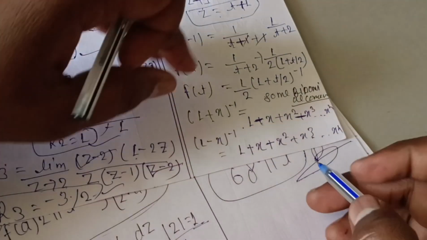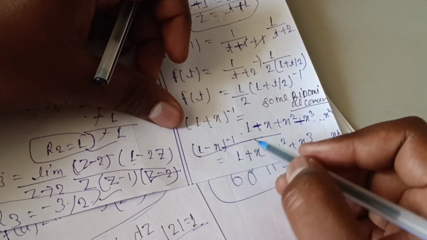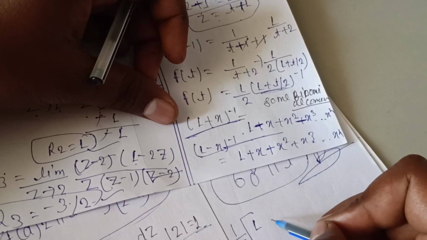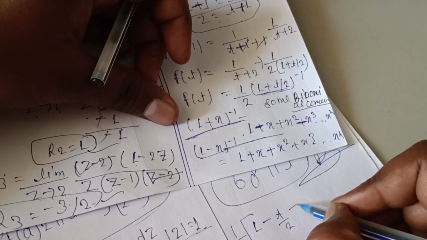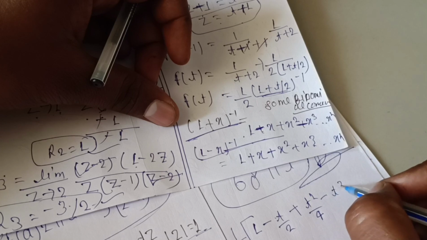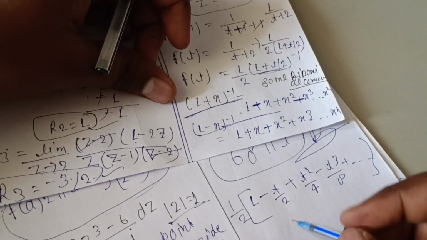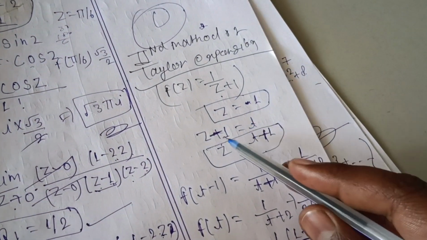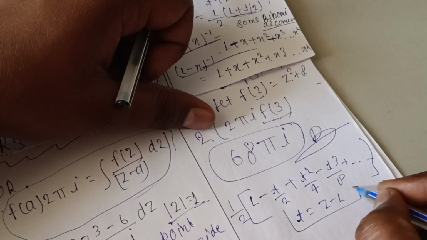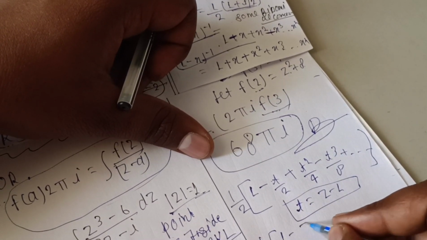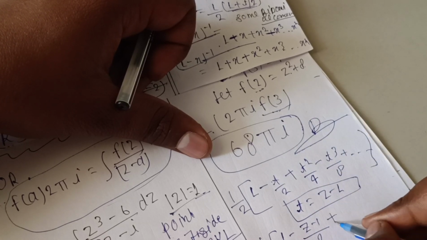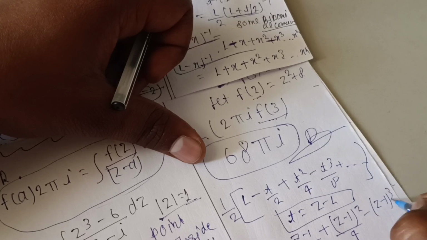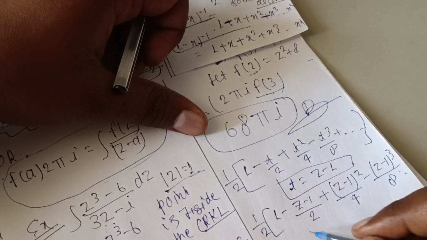Okay, so now what I will do, I'll just use this one, because this is as given. So 1 by 2, now just using binomial expansion. So 1 minus x means t by 2 as it is, plus t square means t square by 4, minus t cube means t cube by 8, plus it goes on like this. And we know that t is equal to z minus 1, so I'll put it in place of t. So 1 by 2, 1 minus (z minus 1) upon 2 plus (z minus 1) square upon 4 minus (z minus 1) cube upon 8.